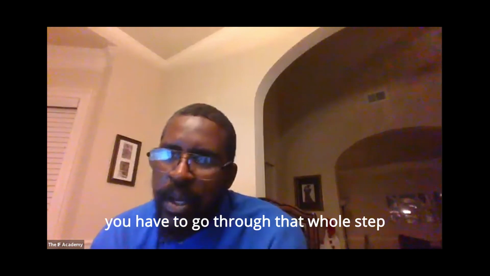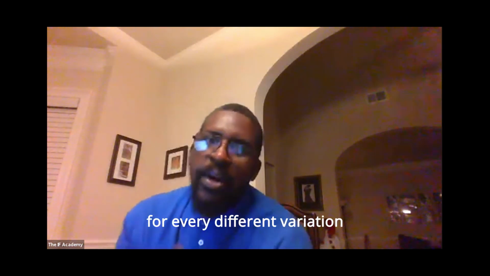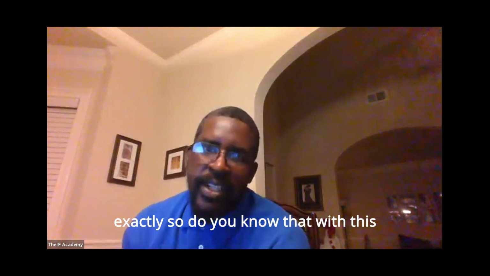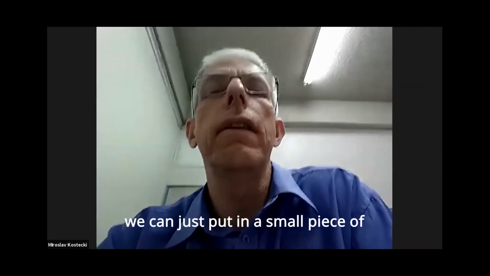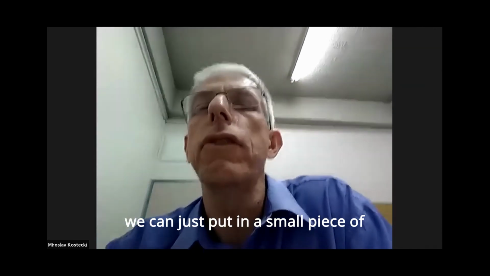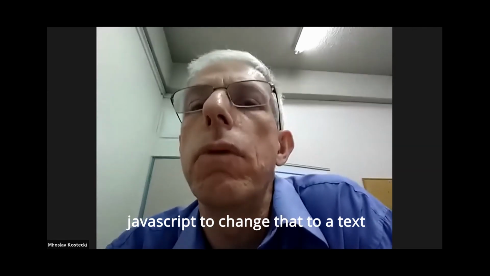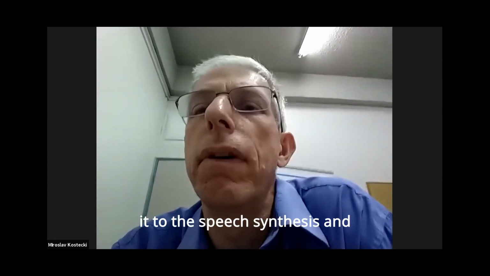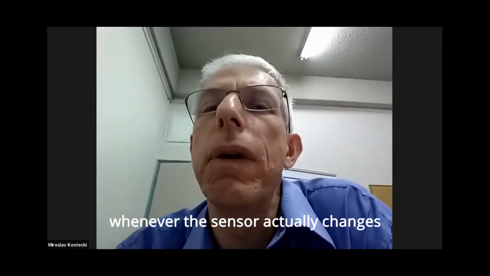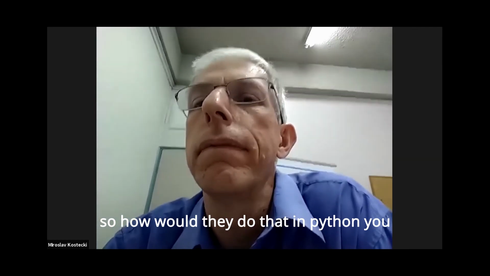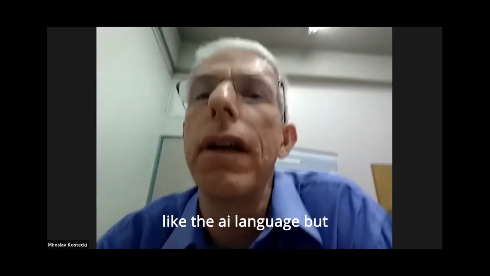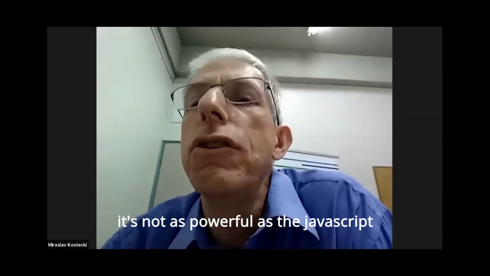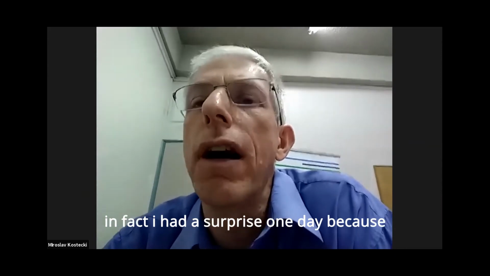That offers no ability to change. You have to go through that whole step for every different variation. Exactly. So with this, the number on the sensor, we can just put in a small piece of JavaScript to change that to text instead of a number, and then send it to the speech synthesis, and whenever the sensor changes, it'll speak that straight away. So how would they do that in Python? Python is supposed to be the AI language, but it's not as powerful as JavaScript.